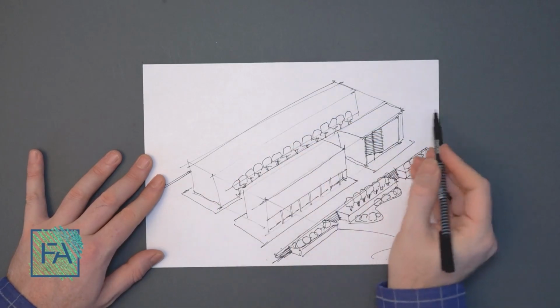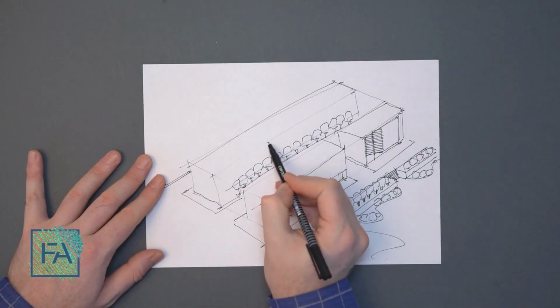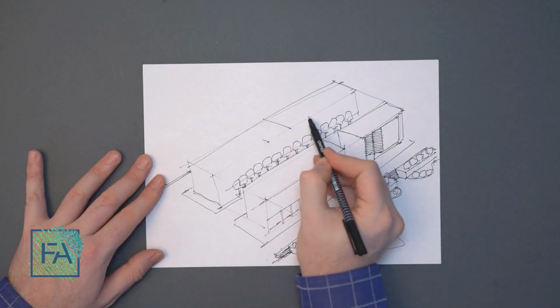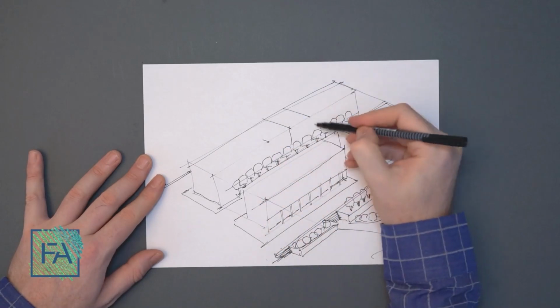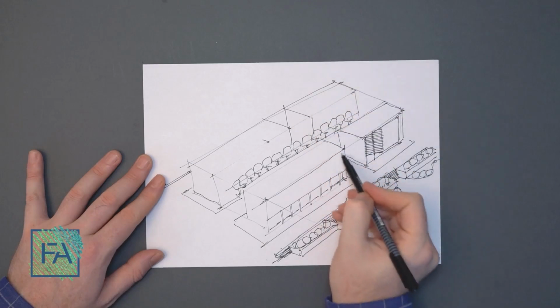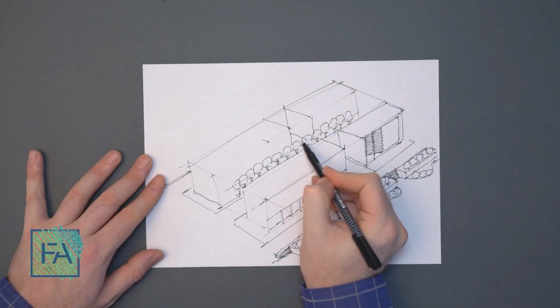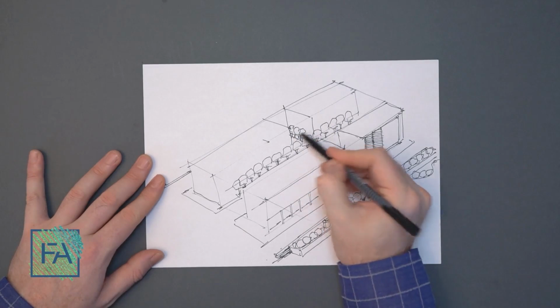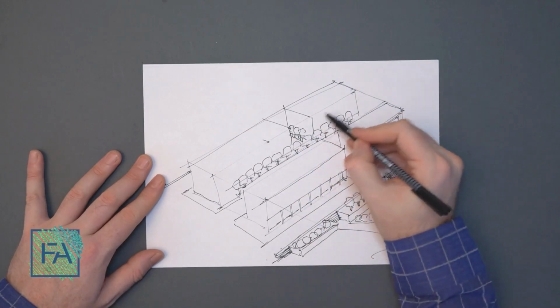And on the roof that we have here, we can show details as well. Like this. Create another opening back there. Maybe some trees.